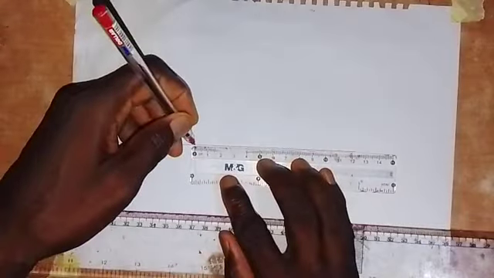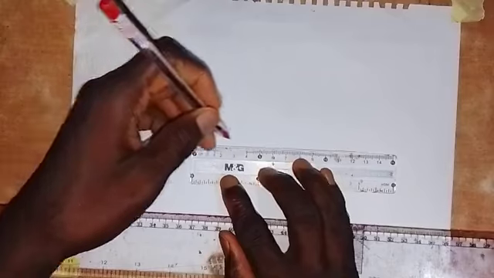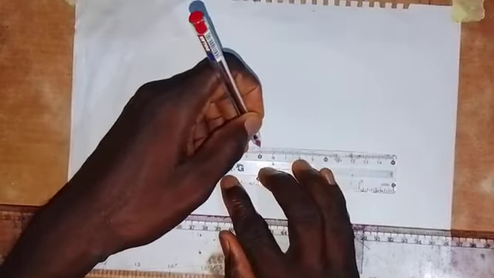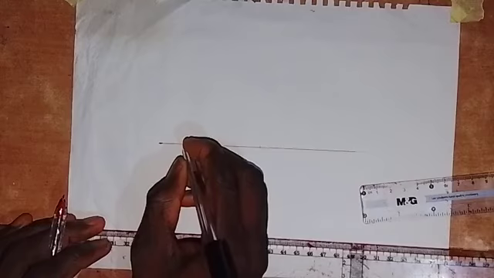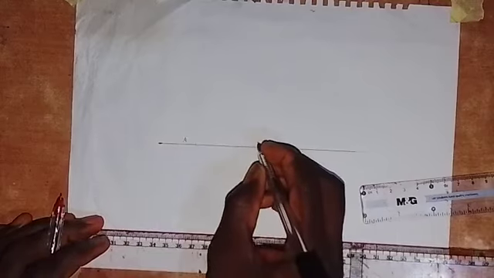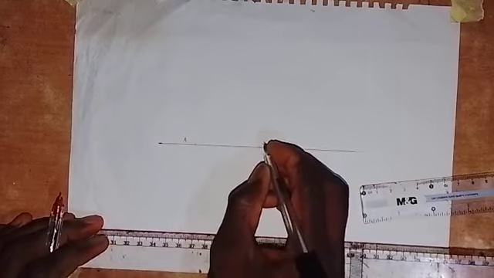So here we have the first point. Then we take 50 millimeters forward. This is 50 millimeters. Let's call the first point point A. And the second point, let's call it point B. So this is point B here.